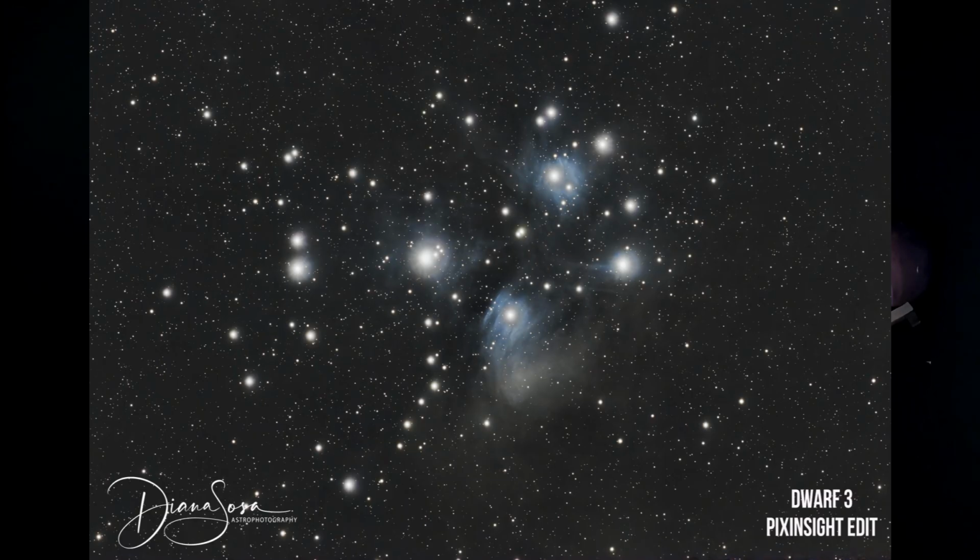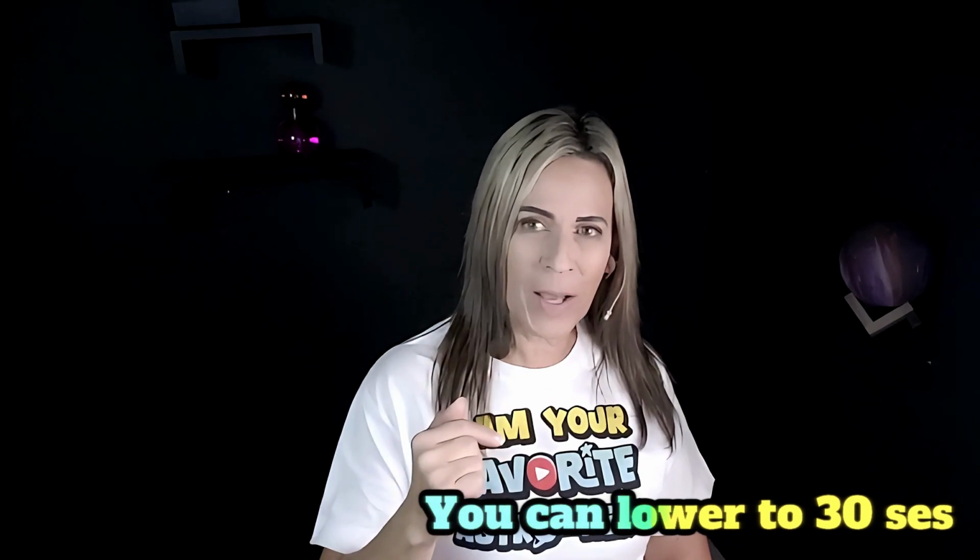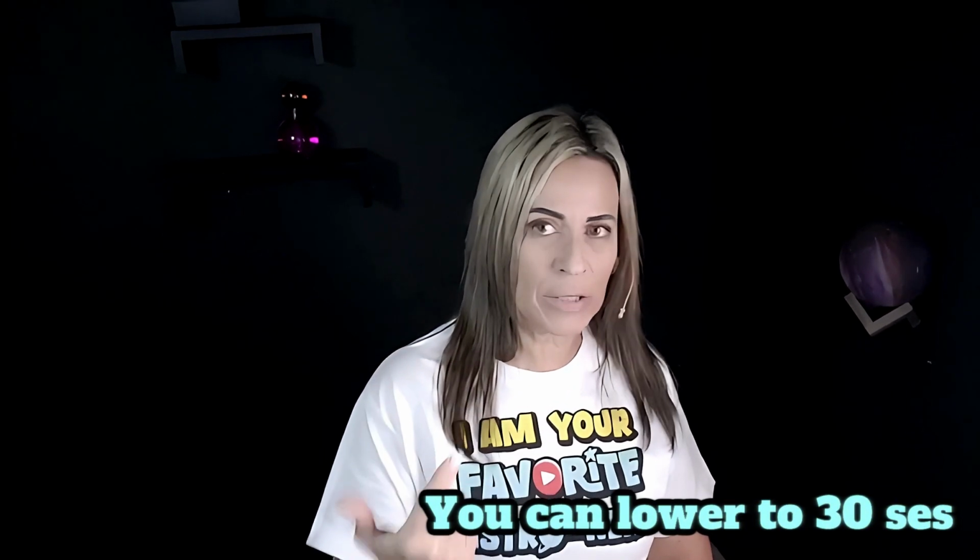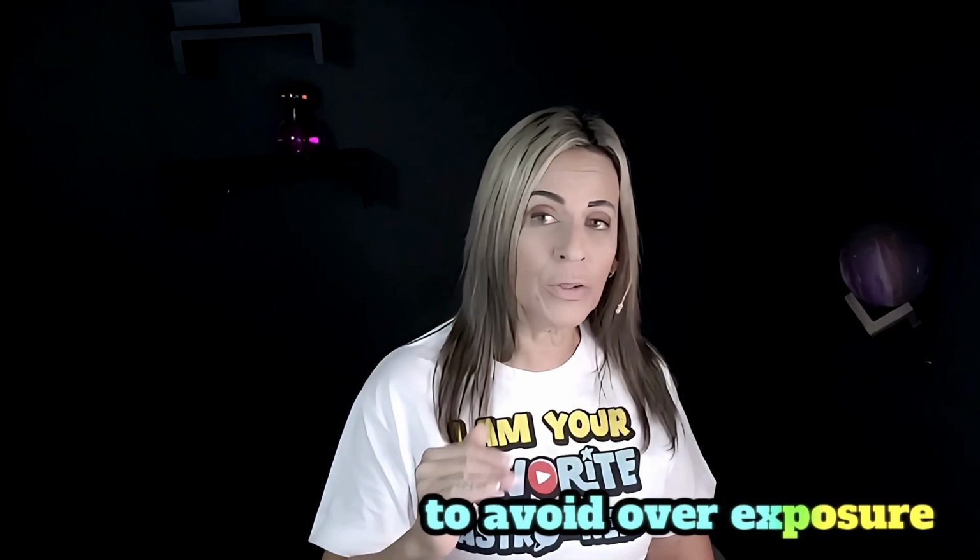We want to capture as much light as possible, unless it's an extremely bright sky object such as the Pleiades or the Orion Nebula. In those cases, we're talking about magnitude of 4 or 5, those are very bright objects, then it's okay to lower the exposure time because it's easier to fix an image that's underexposed than overexposed.